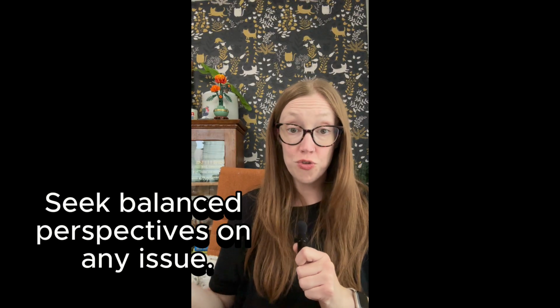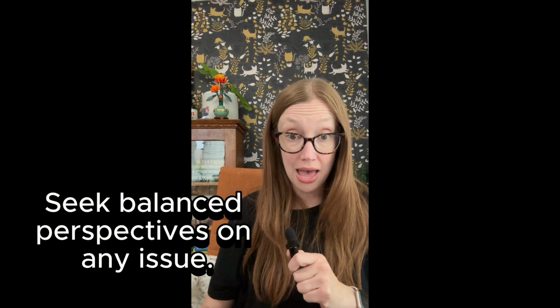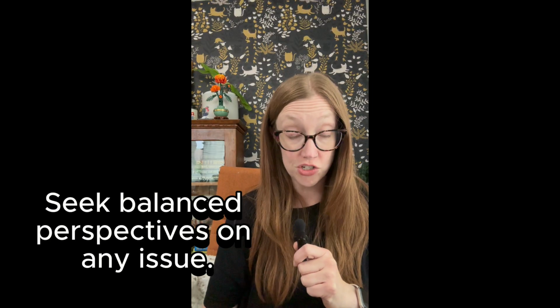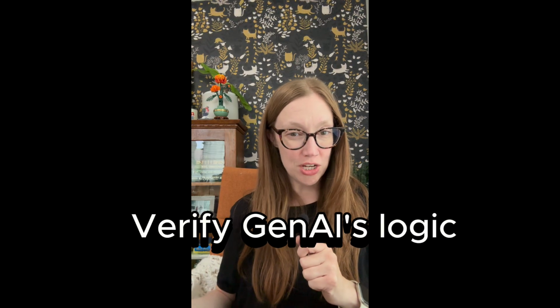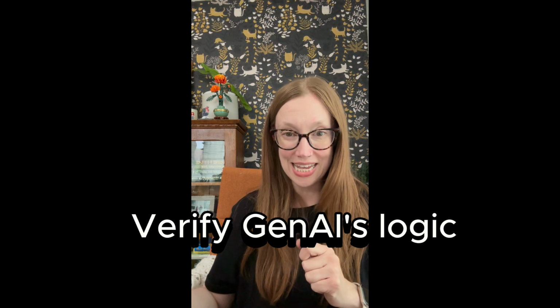Another thing to check for, because we know AI can be biased in its output, you will need to seek balanced perspectives. You may need to prompt Gen AI to do this. Can you give me a balanced perspective on this issue? If the output seems a little wacky, verify the logic behind the output. That means look at the steps of the reasoning that it says it does. If AI won't show you its reasoning, that should be a concern that the output isn't very trustworthy.